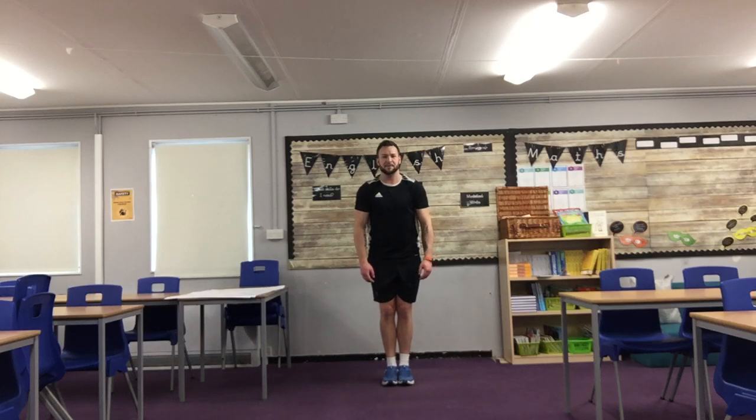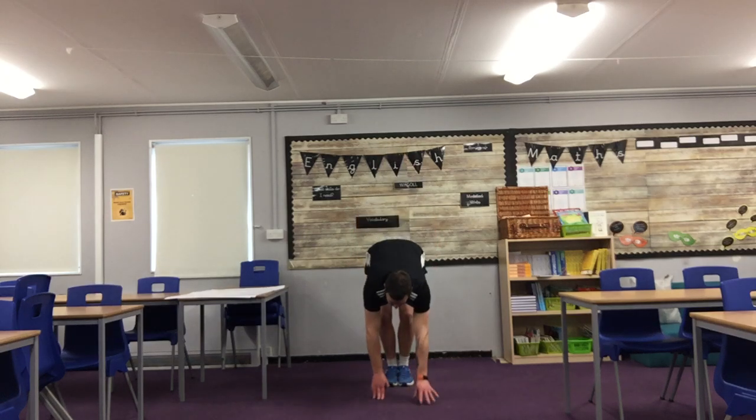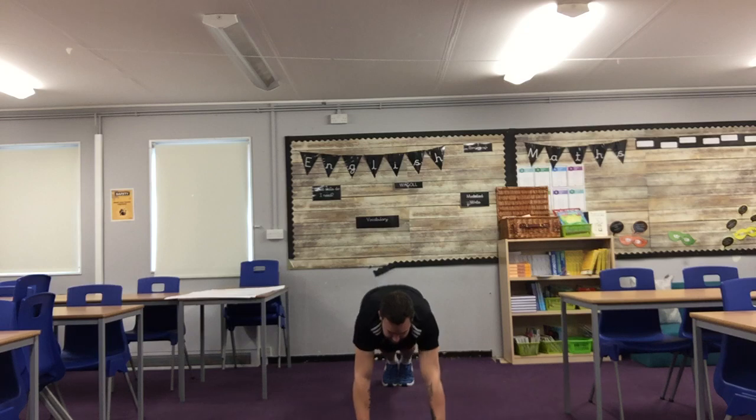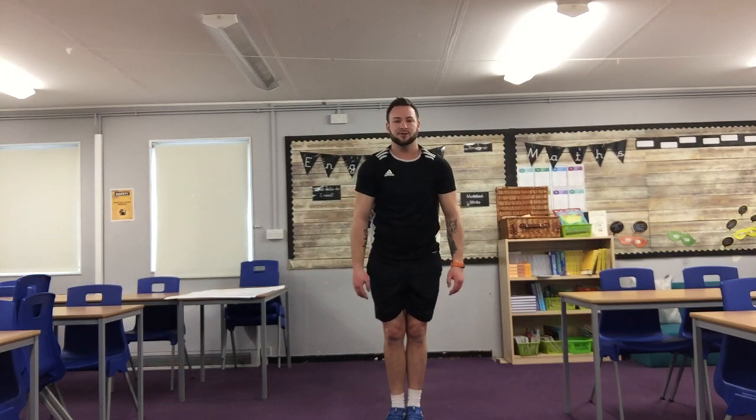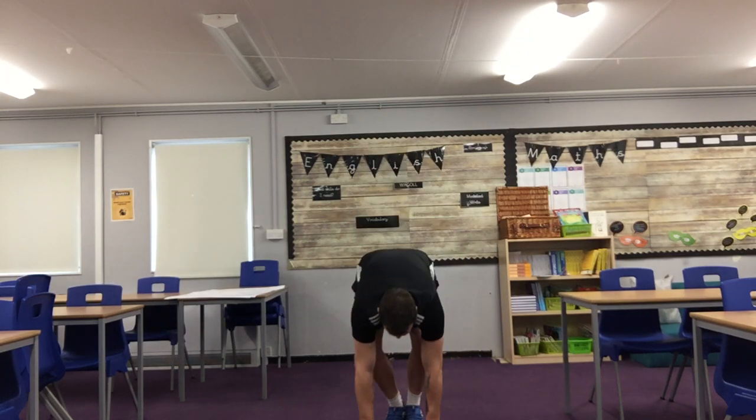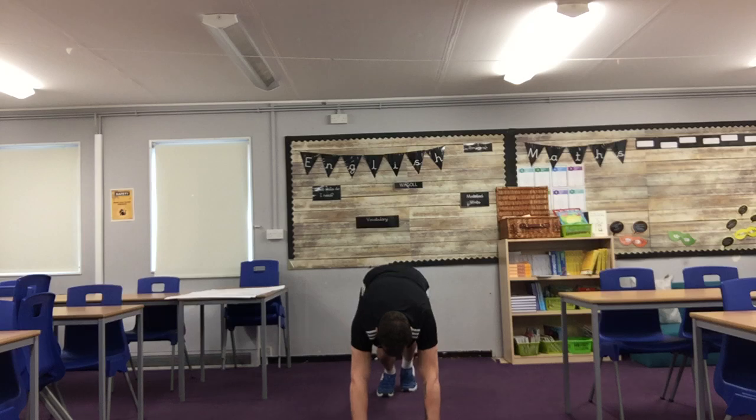Glue your feet, hands on the floor, walk forward, hold your press up position, walk your feet in. Okay, you can do that going backwards. So hands on the floor, feet walk backwards, walk your hands in.